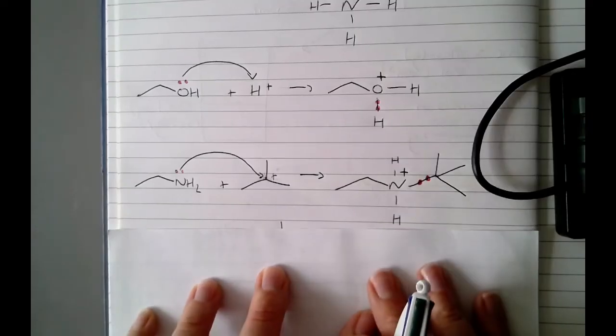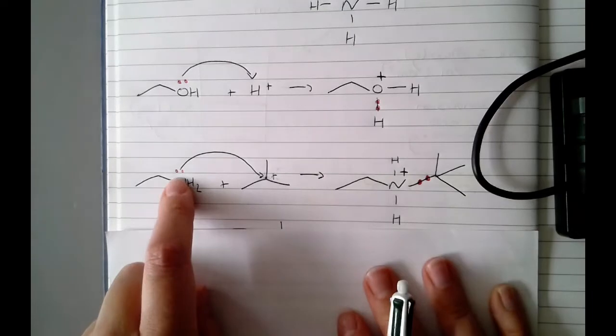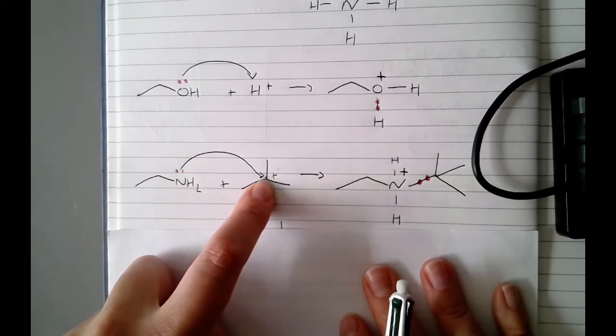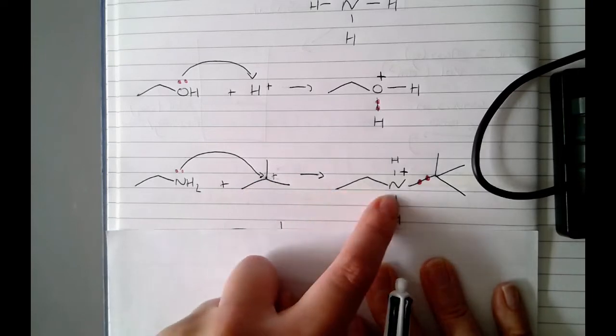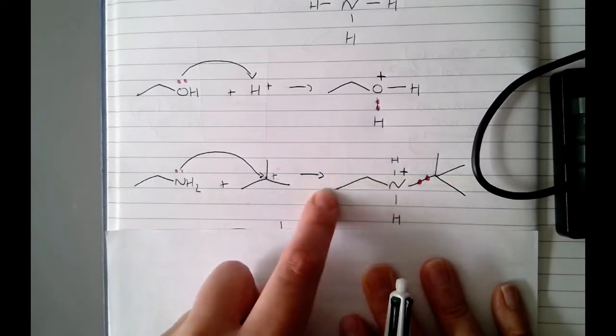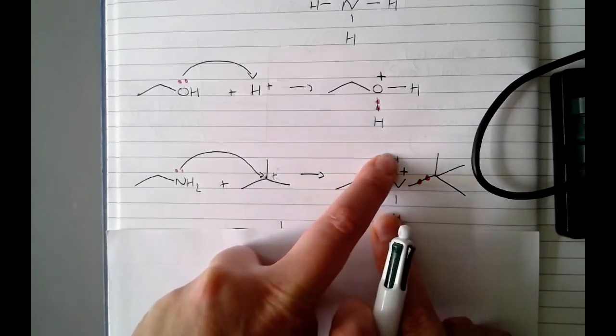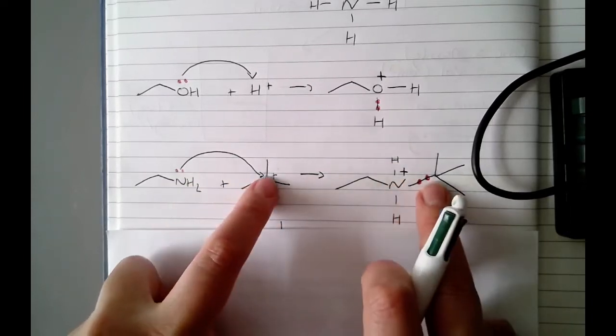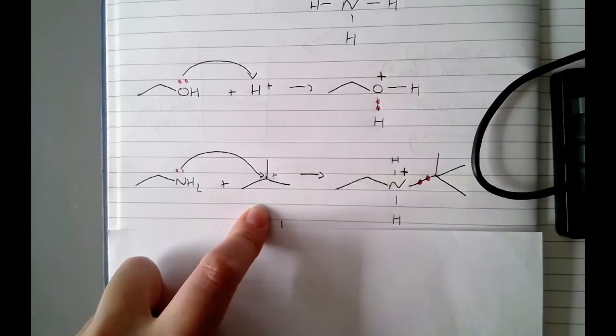This one, I mean, it looks a little bit harder, but it is exactly the same. Again, nitrogen is going to use those electrons to form a new bond with this carbon, the carbocation with the positive charge. So everything is still bonded to nitrogen as it was before. You still got that carbon chain, you still got the 2 hydrogen atoms, but now nitrogen is using those electrons to form a new bond with this carbon.